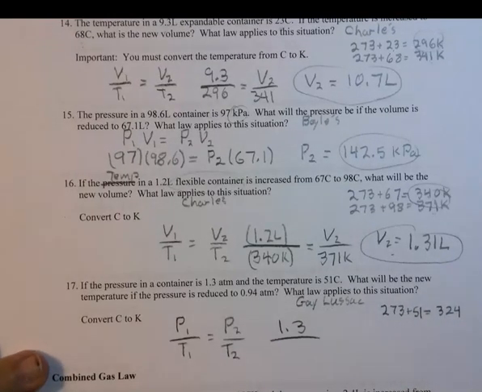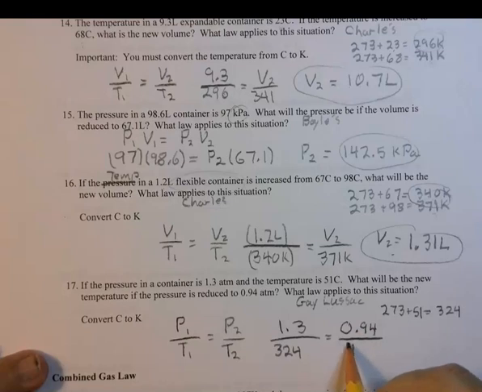And the new temperature is what we're trying to find out. So that's going to be 1.3 is the pressure over 324, which equals the pressure after is 0.94. And that's going to be over our T2. That's what we're trying to find, the temperature.